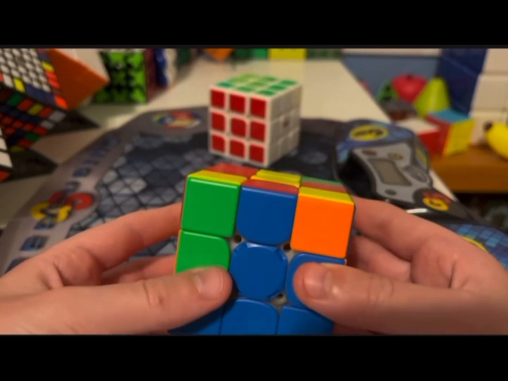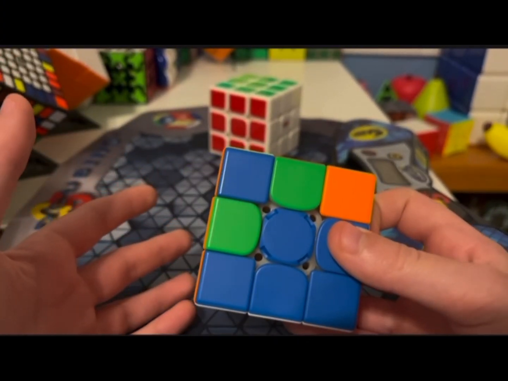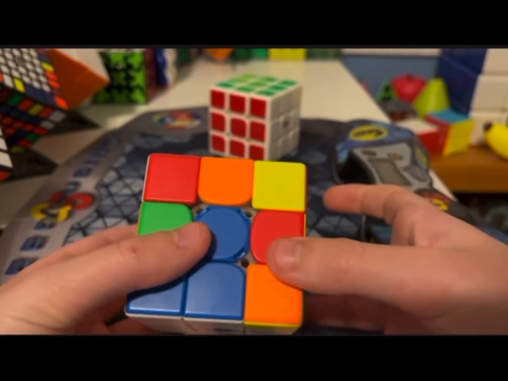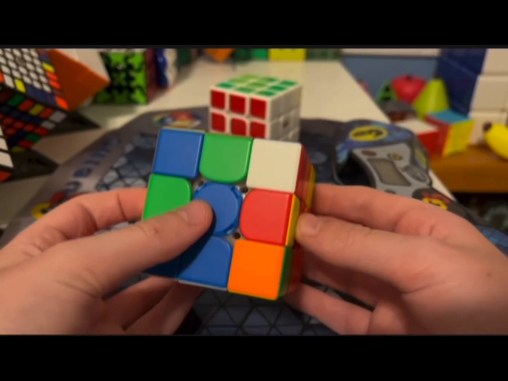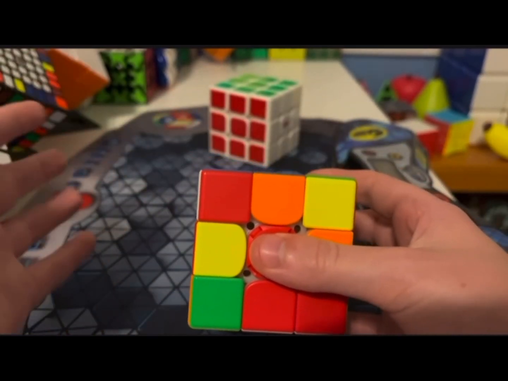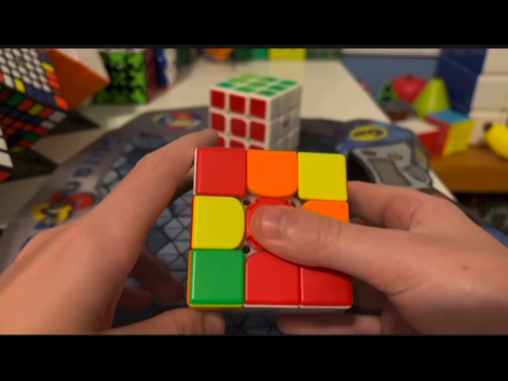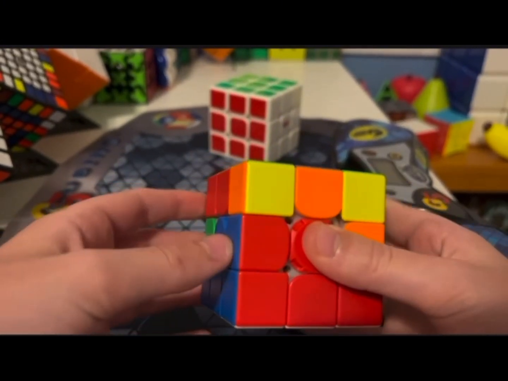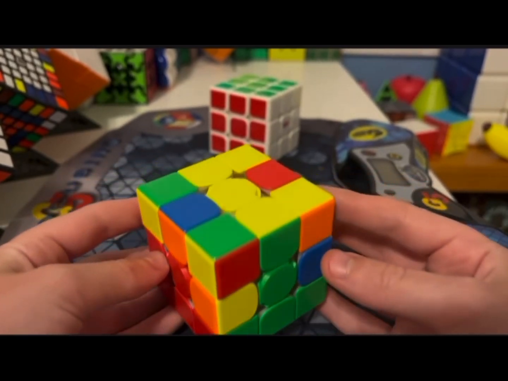So we're going to do a left turn and the right algorithm. Up, left, down, right. And then we're going to turn our whole cube so this is facing your left. And then we're going to do a left algorithm. So we're going to go up, right, down, left. That'll be into place. So let's look at the top for more.